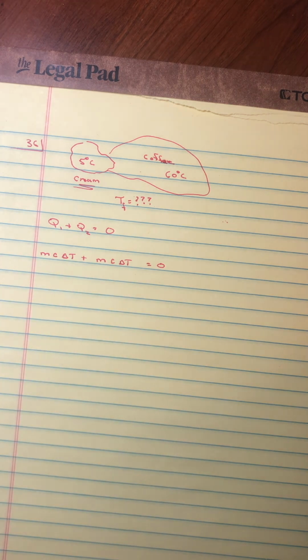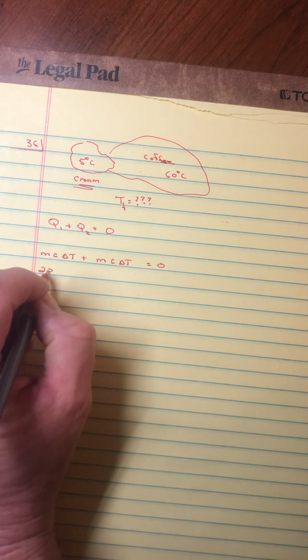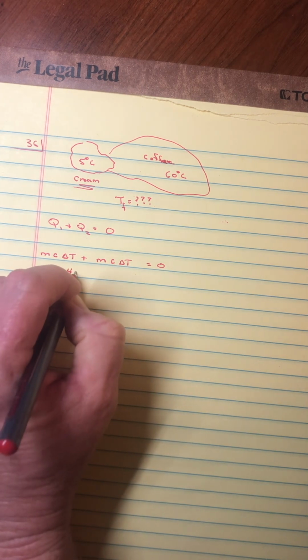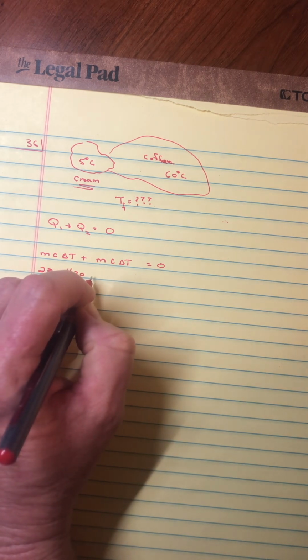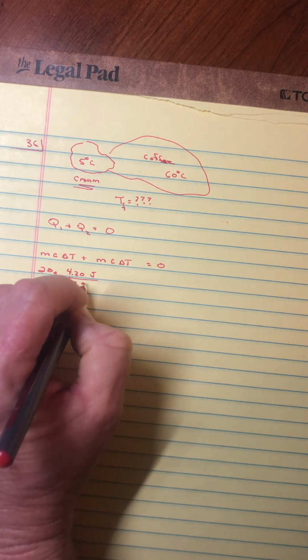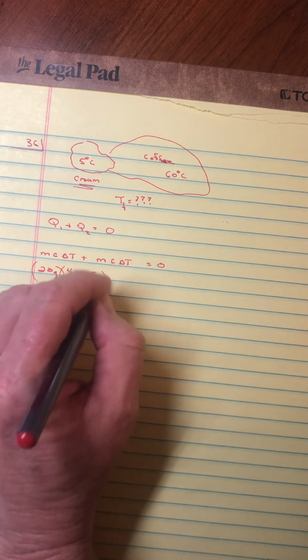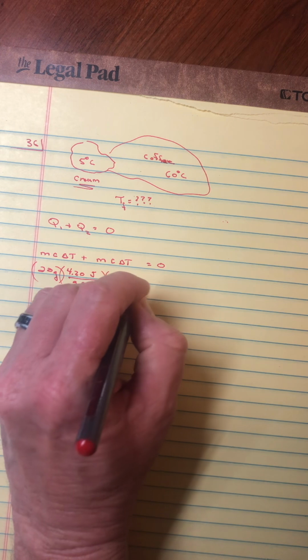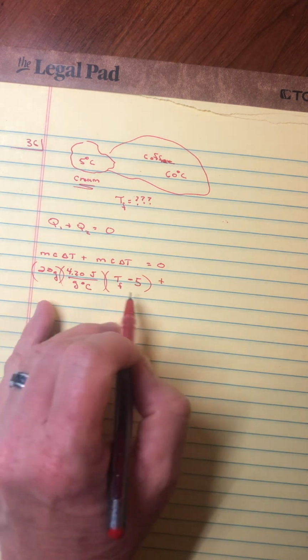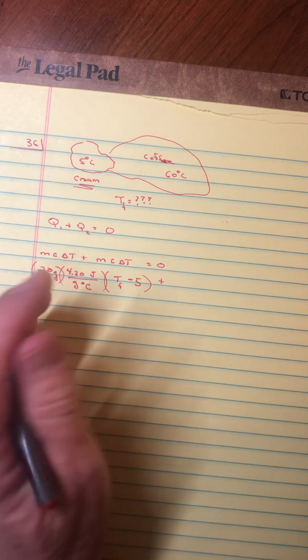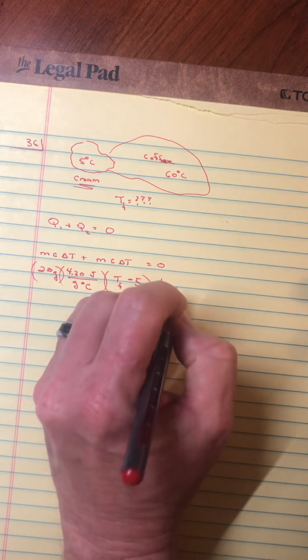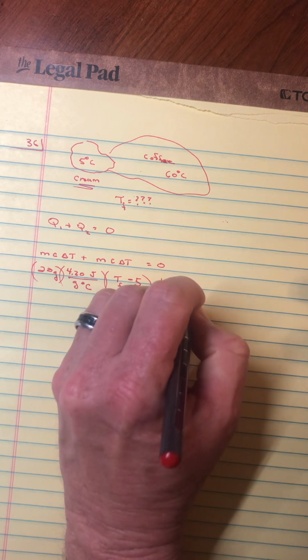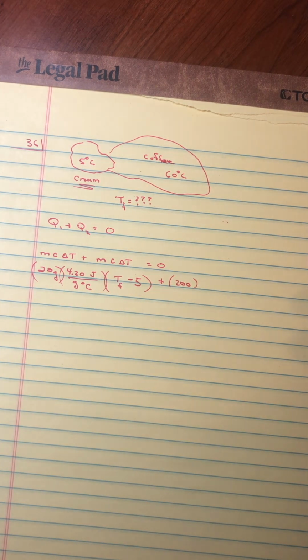And so taking the cream, which was 20 grams. So here is 20 grams, and a specific heat of 4.20 joules per gram for each degree Celsius it changes. And then there'll be some final temperature minus an initial of 5. So that's a positive number, and that's why I was saying the energy will go into the cream. And then this one, let's see, we've got the coffee here. Let me just confirm 200 grams, yeah.